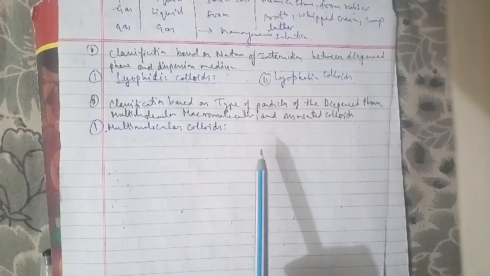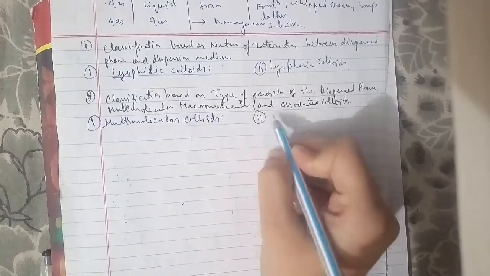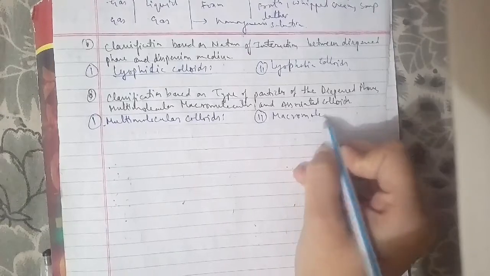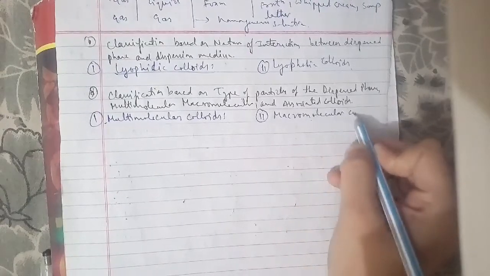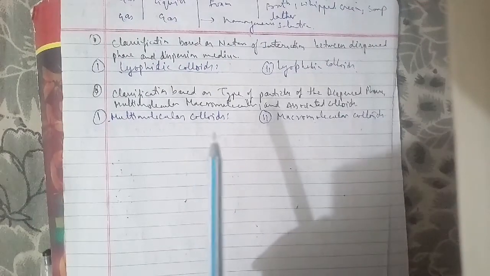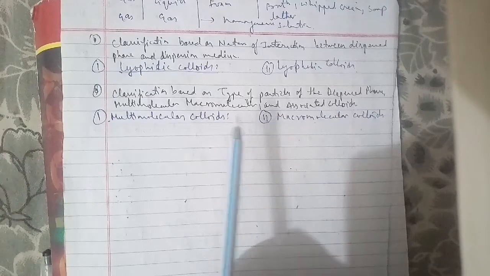Now we'll talk about the second one, which is macromolecular colloids. In macromolecular colloids, a suitable solvent forms solutions in which the size of the macromolecules may be in the colloidal range.